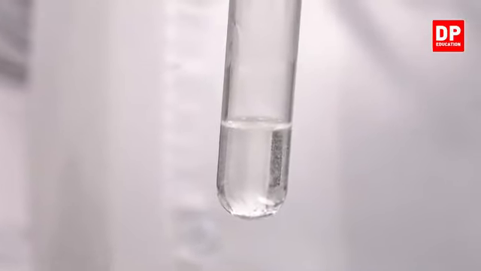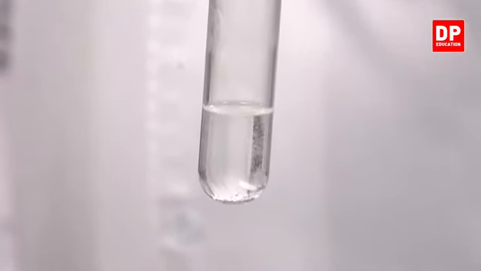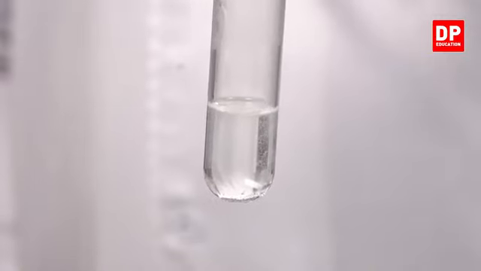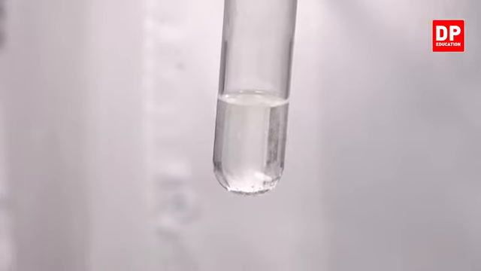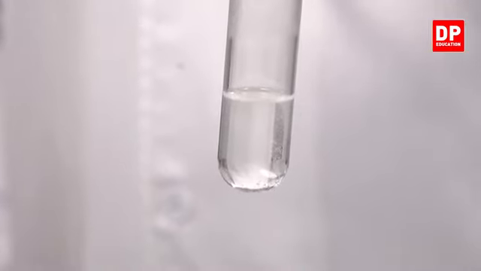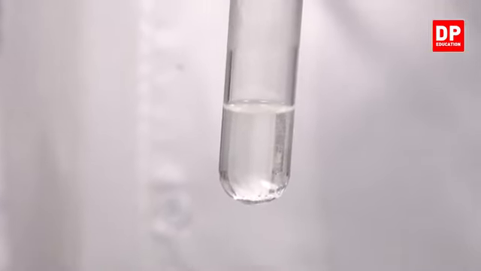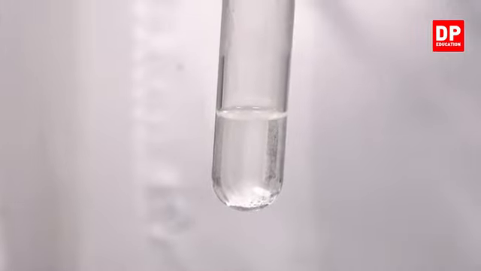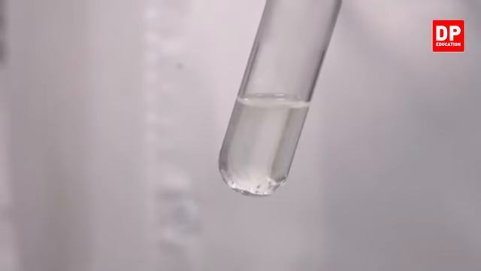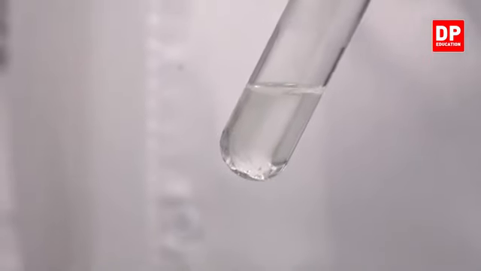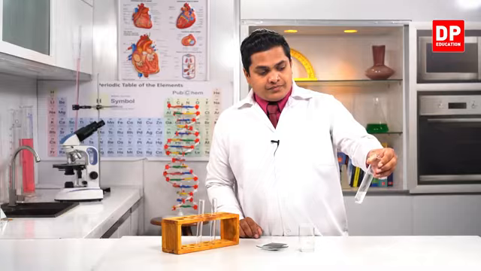Right, my dear children, now after a few seconds, you can observe the system is emitting gas bubbles much faster. See? So the system is emitting gas bubbles much faster right now. You can observe it very clearly.